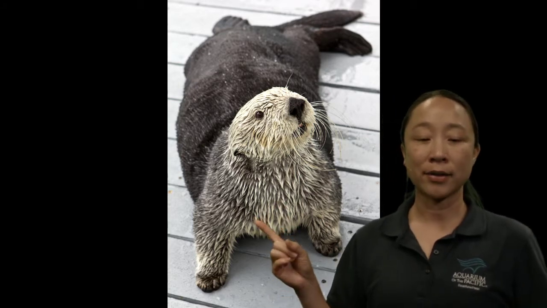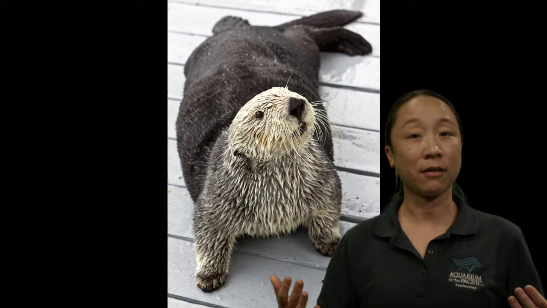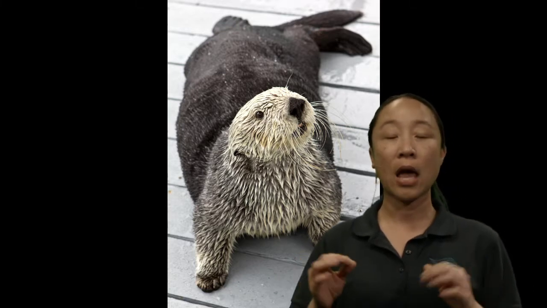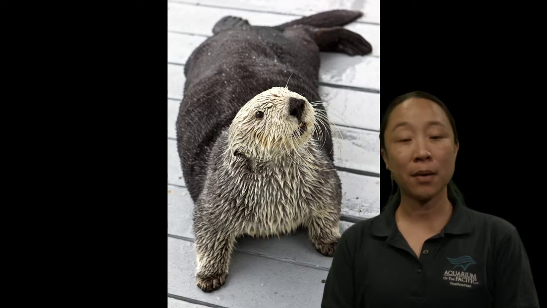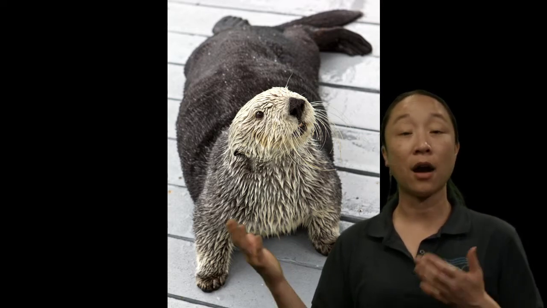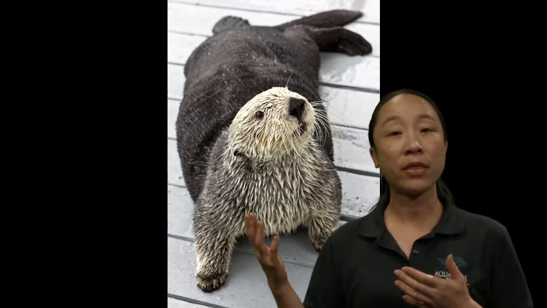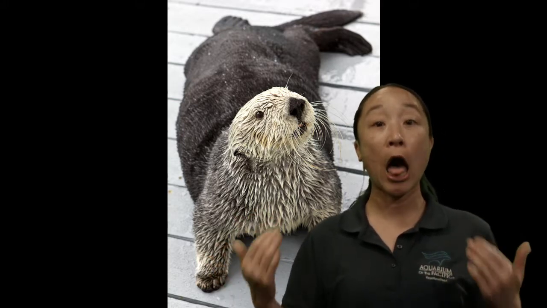Now, these sea otters eat a lot of different things. They're actually real good eaters. But one of their favorite things is abalone. And in fact, a study was done that looked at otters and their diet, and they found that the otters who eat a lot of abalone tend to be a lot healthier.